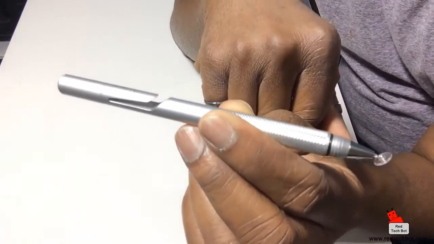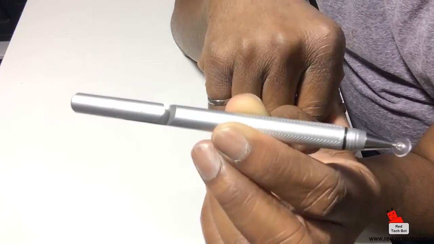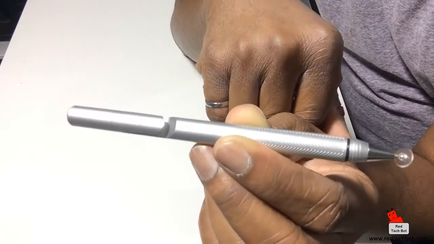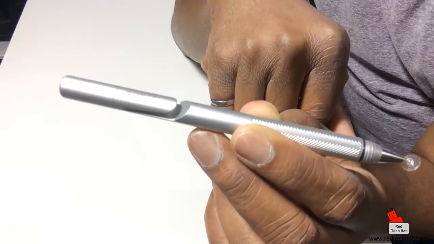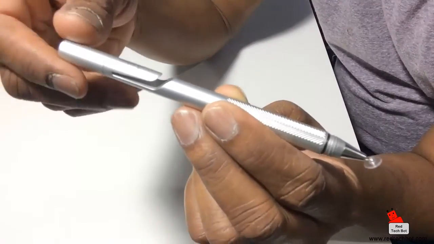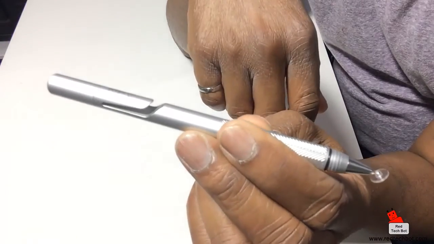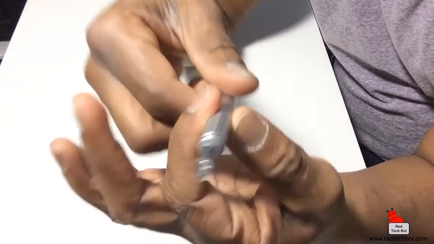But if you need something that just does writing, and you want to jot notes on your iPad or your iPad Pro, or any tablet for that matter, because it works as well on the Android platforms, Windows tablets as well. So yeah, this is the Adonit Jot Pro.